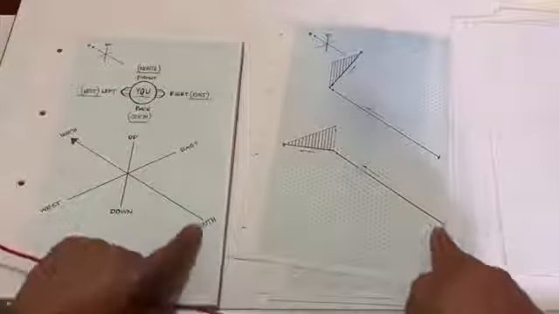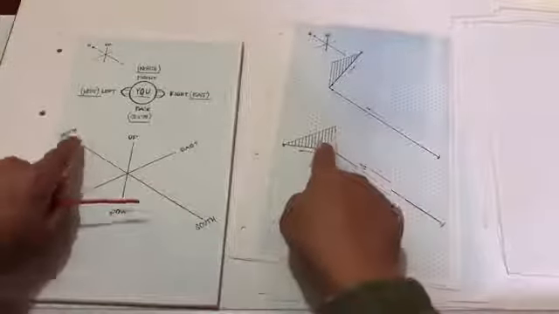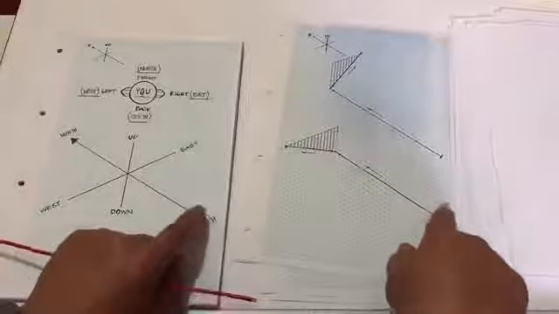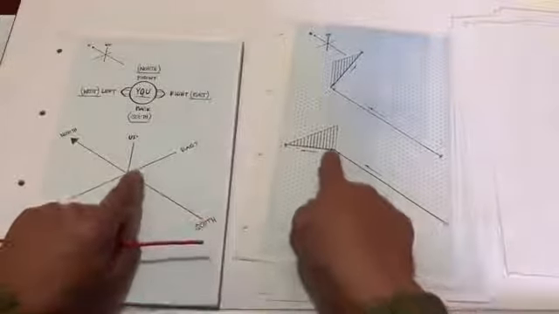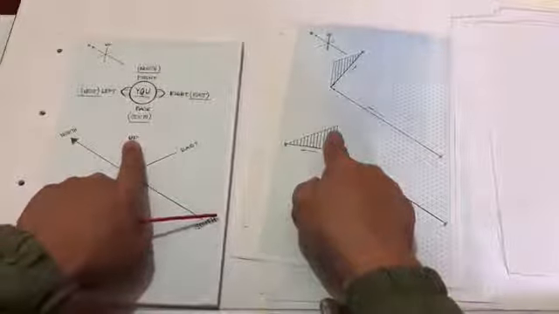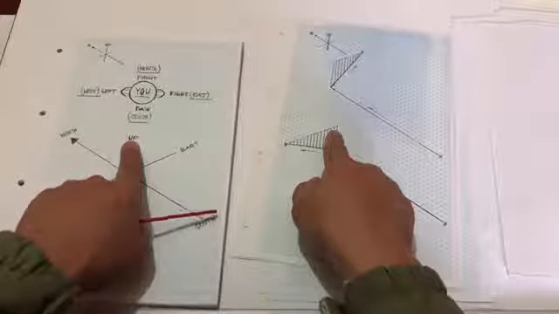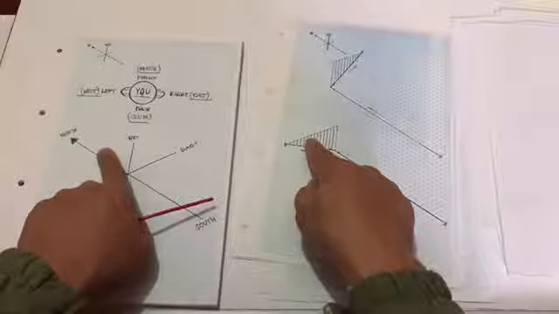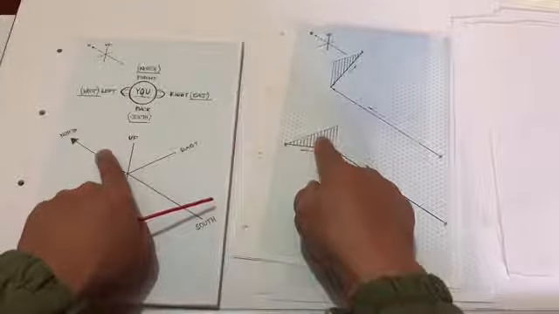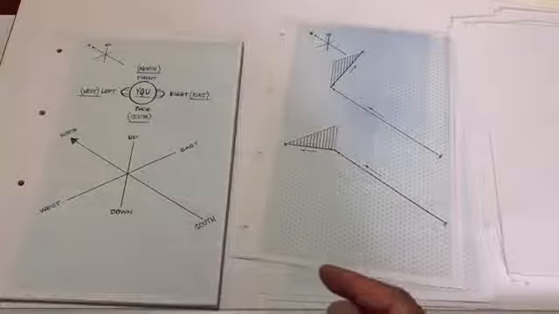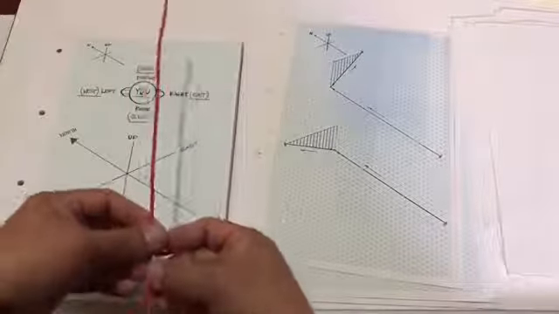Now, from the south to the north, then it went up and down to the west. Okay? So it goes that way.